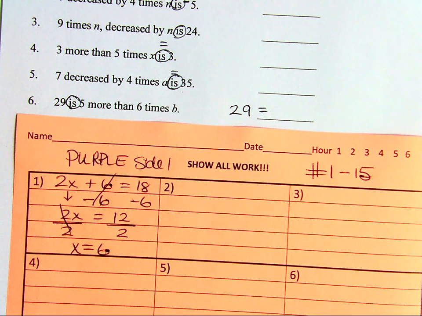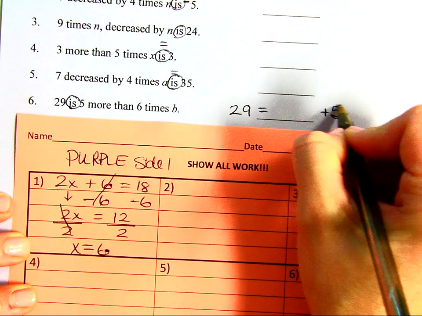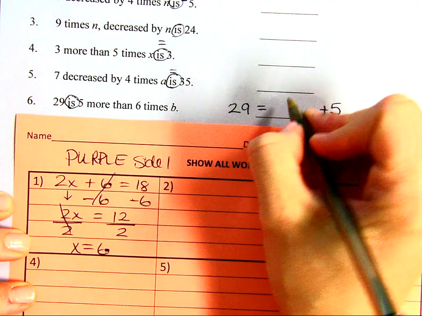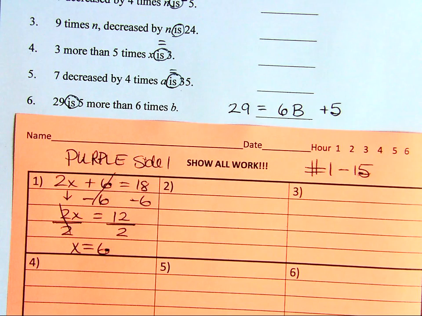So it's 6b, right? But is it 6b plus 5 or 5 plus 6b? I want 5 more than 6, and I don't know why I use b. Let's do a capital. You usually see lowercase, but 6 and the b would look like 66, right?